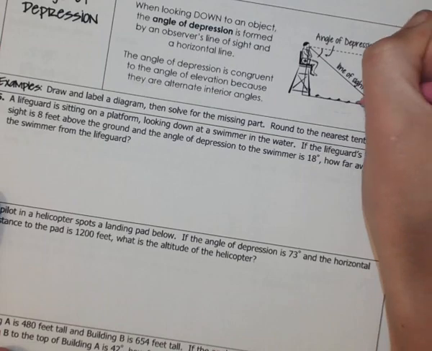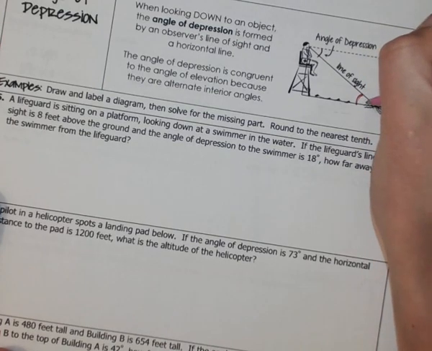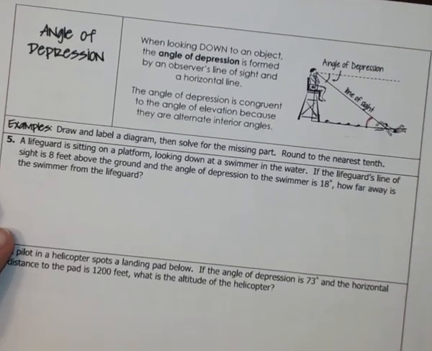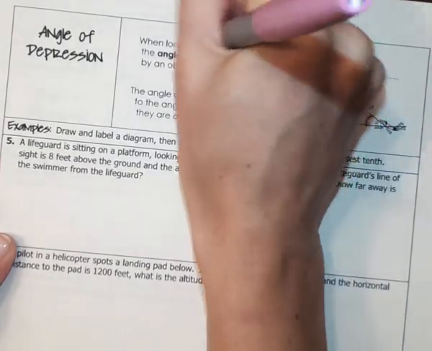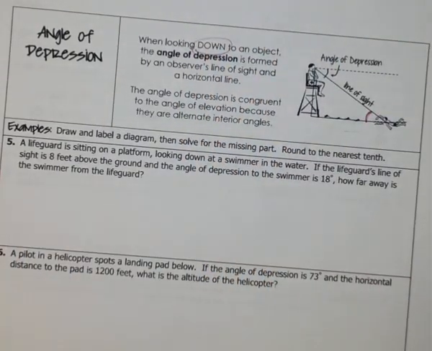But with alternate interior angles, you can put the angle in the bottom corner. So for angle of depression, you do need to know that the person's looking down, and for elevation, they're looking up. You put the angle in the bottom corner for all of these problems, no matter if it's a depression or elevation.